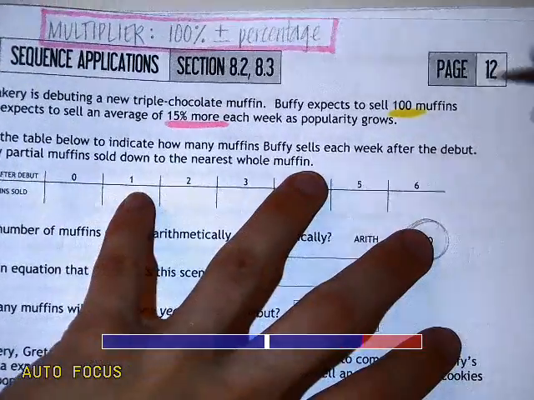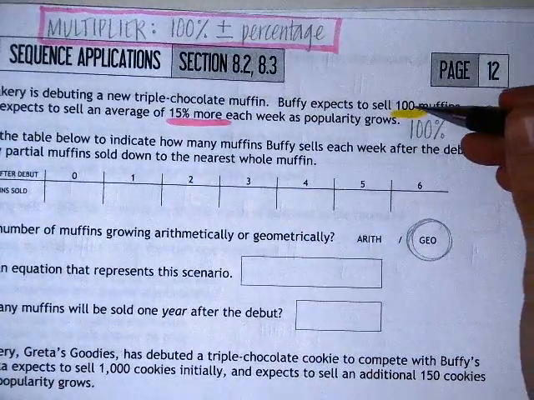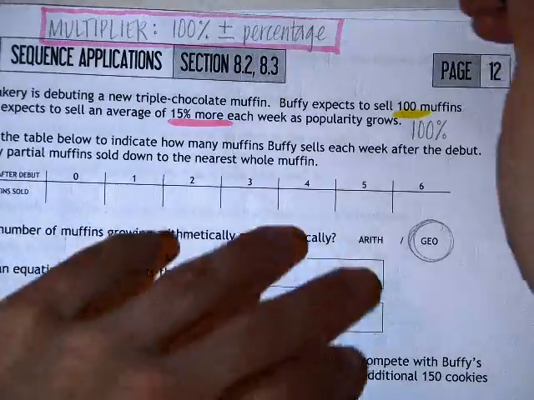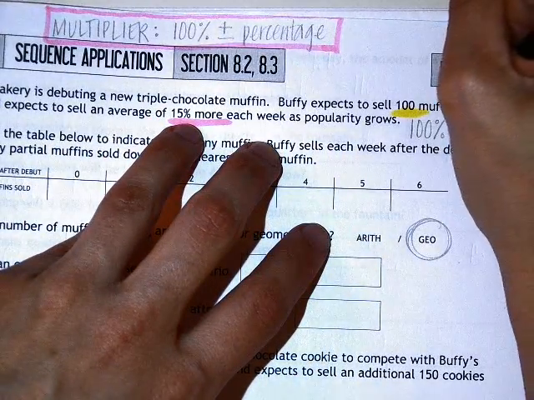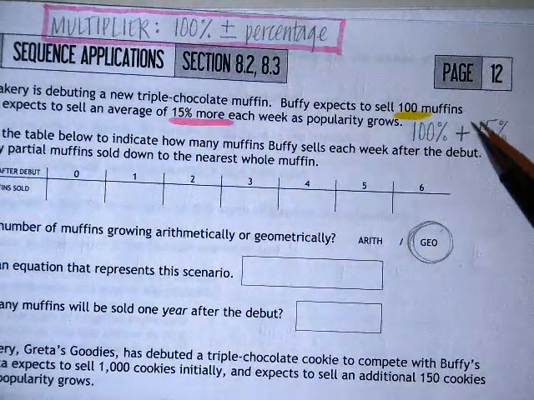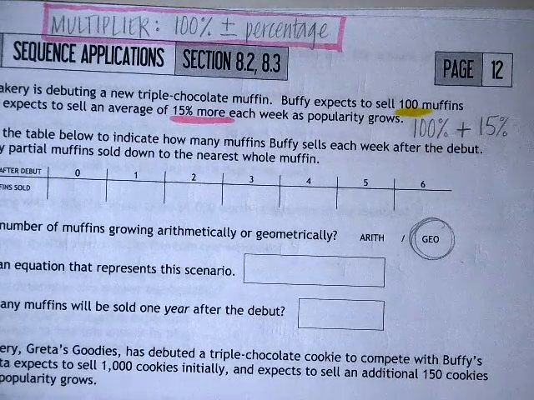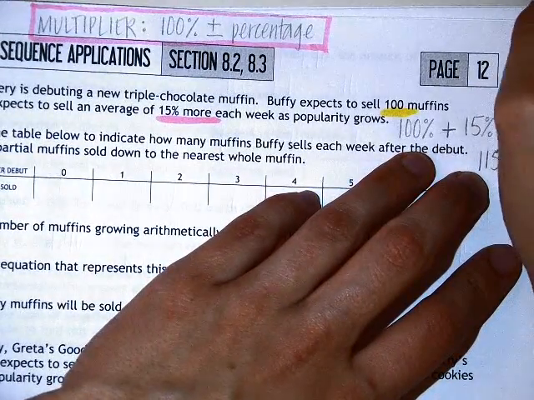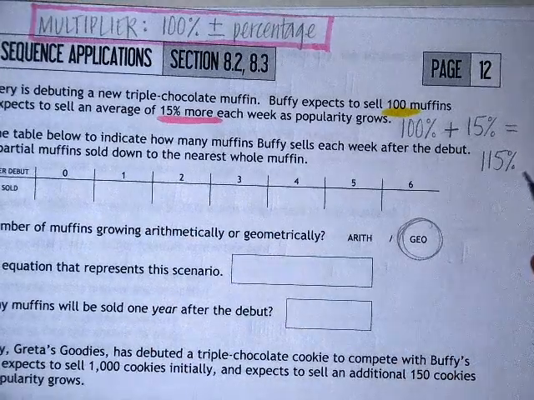So let's think for a second. We start out with 100% of our muffins. It's not actually because it's the number 100. We start with everything we've got. She's going to sell all of the muffins, all 100% of them. Then she's going to increase by an additional 15%. So I'm going to think to myself, I start with all 100% of the muffins plus another 15% more. So that means she's going to sell 115% of those muffins every single time she makes that increase.